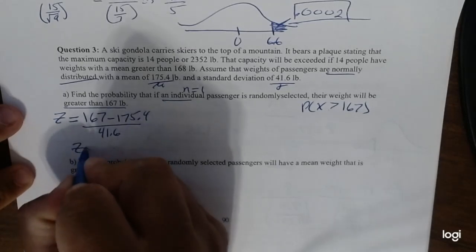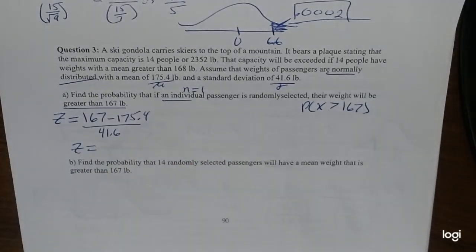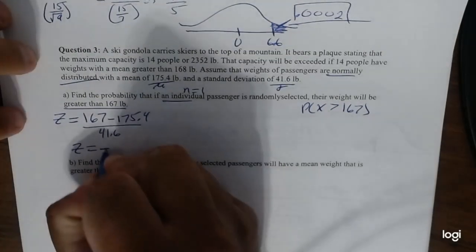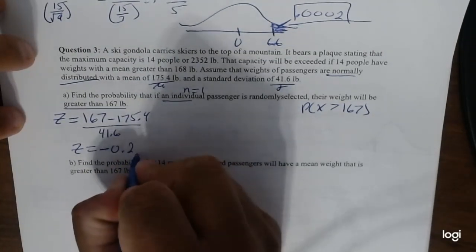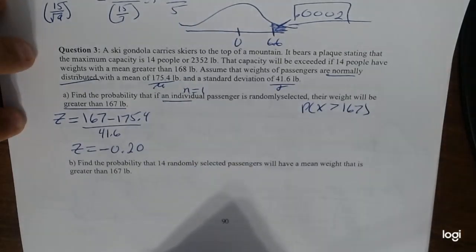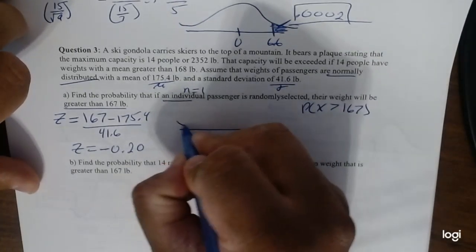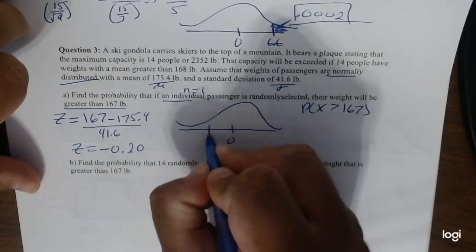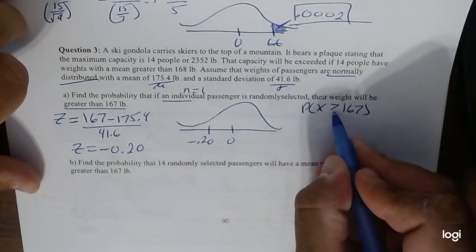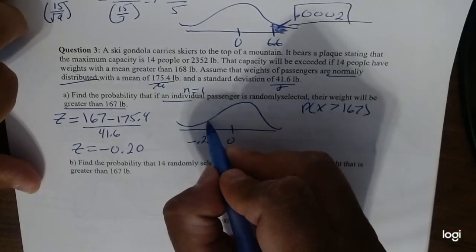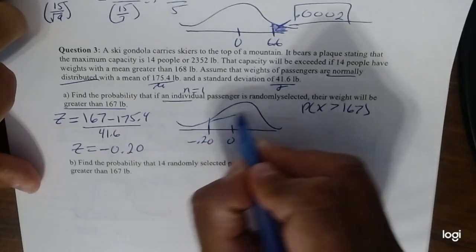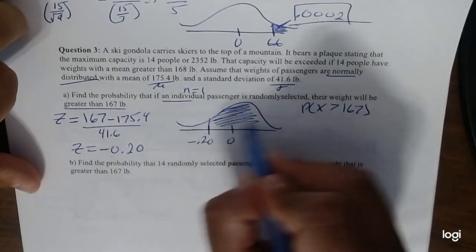So this z-score is going to be negative 0.20. Okay. All right, so if we just look at this curve, what are we looking at here? Here's negative 0.20, and we want everything greater than that. So we want all of this area here, which is area to the right.